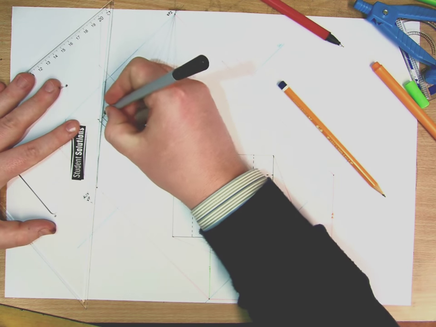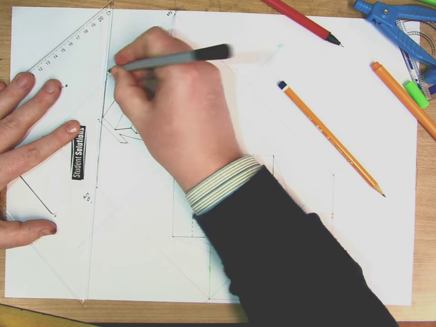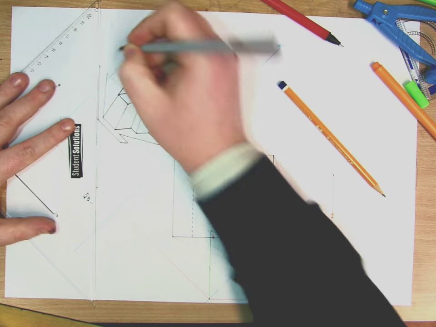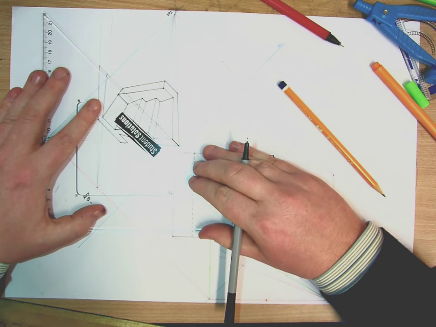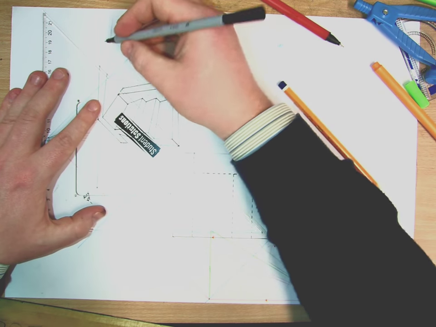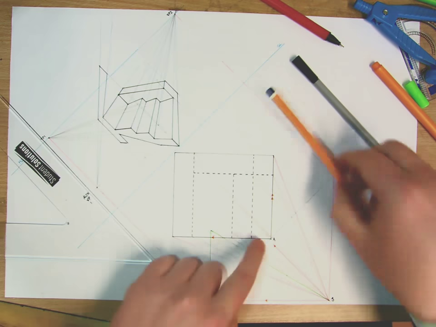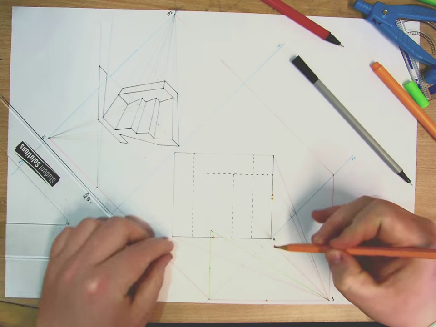Right. So there's our profile there at the side. Completed. So I got my 30 degree lines going up until they hit corner A. Okay, so I'm up as far as here. 30 degree lines going up as far as here.